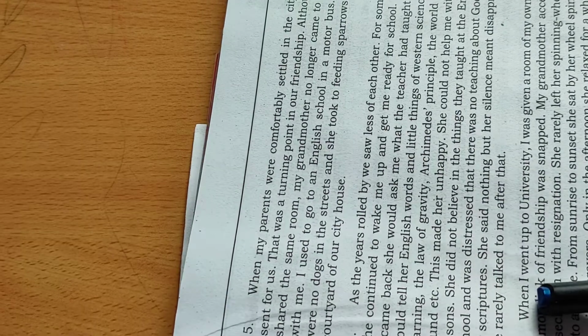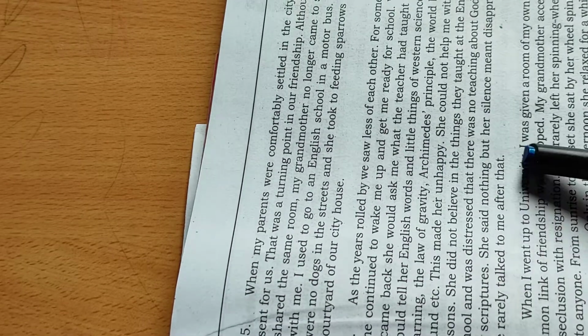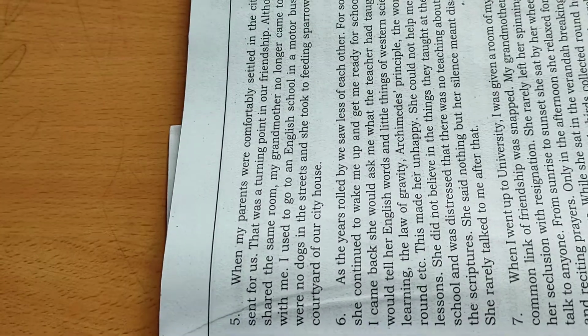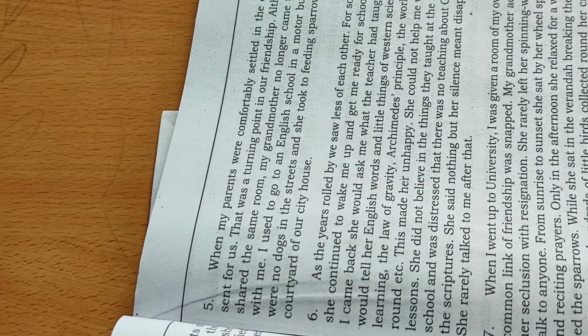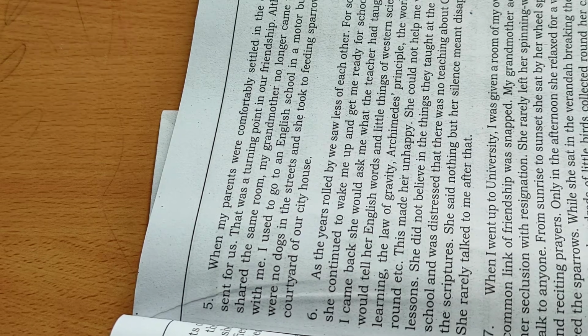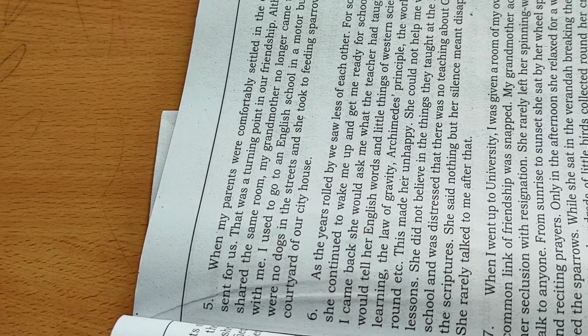And she rarely talked to me after that. After that, she lost interest in talking with her grandson also. So rarely did she talk. Okay, that was the thing. Understood? In the next class, we'll continue the remaining part.